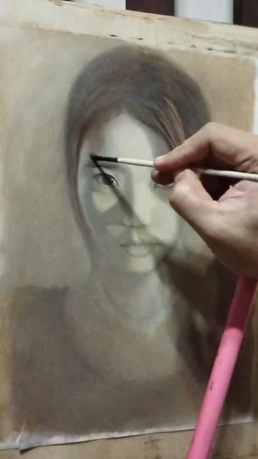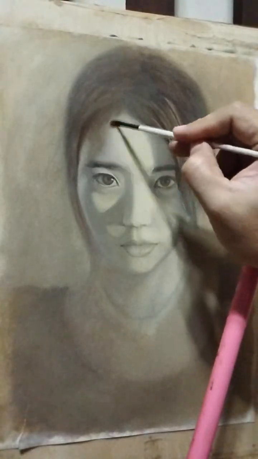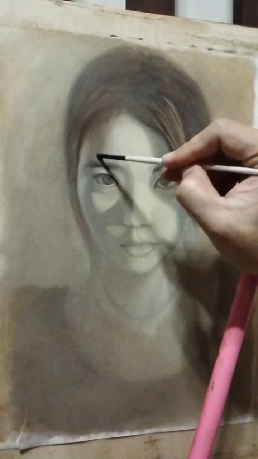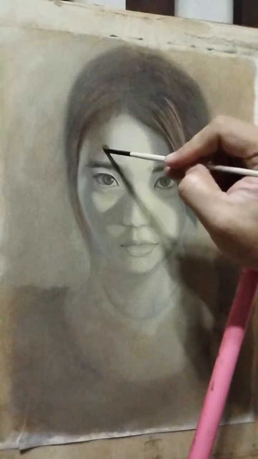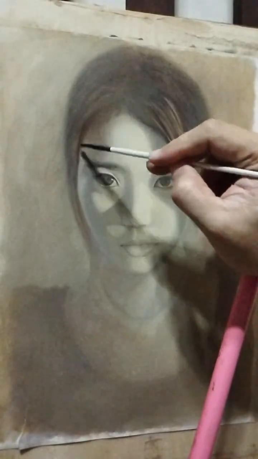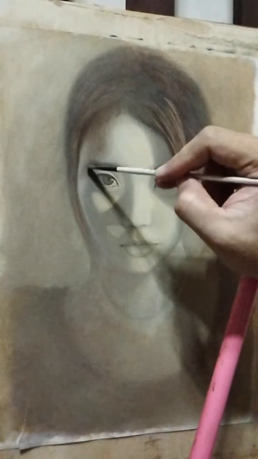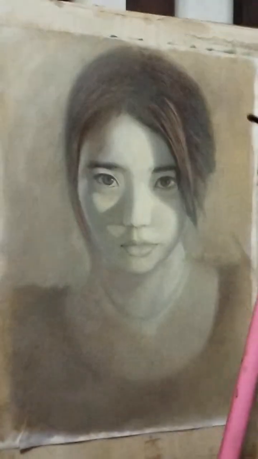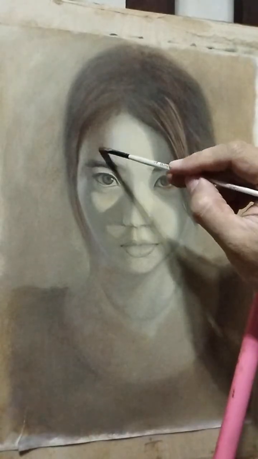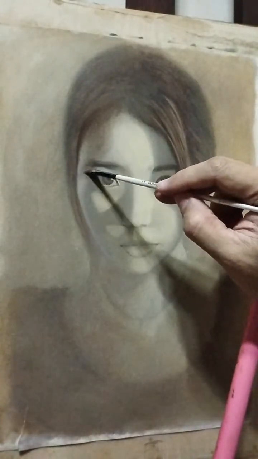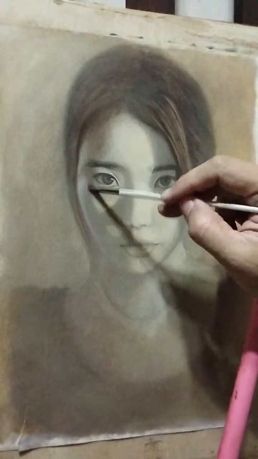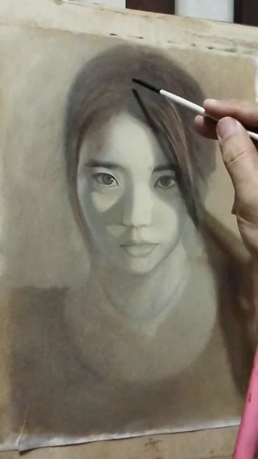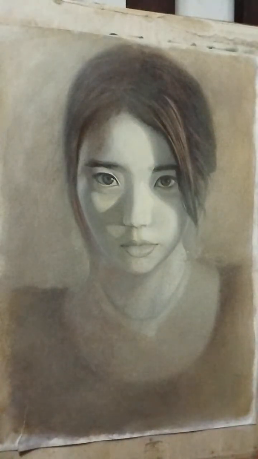Like here, I wish this could be bluer. I would rather have this blue because this is the backlight color. If this was bluish and this was warmer here, we'll see. So again, you would use walnut oil.